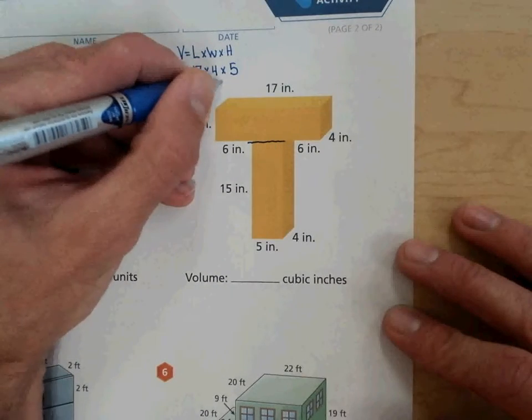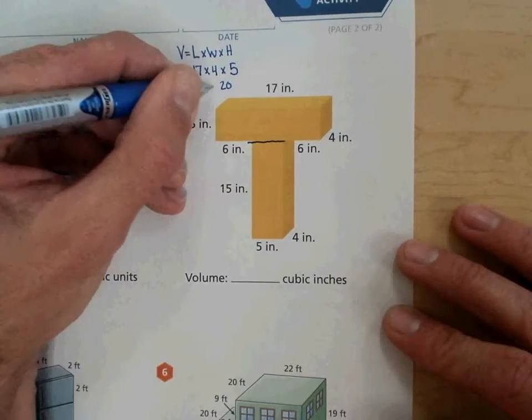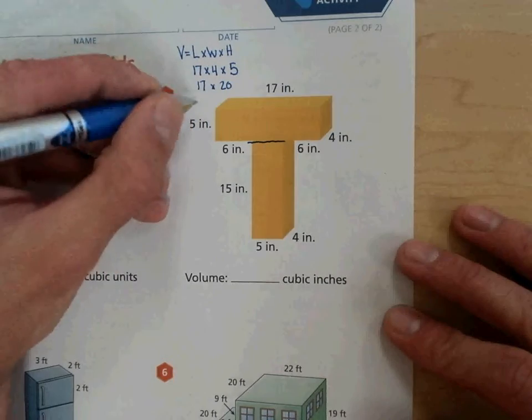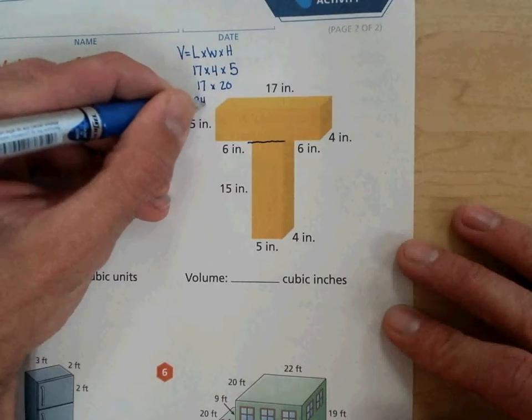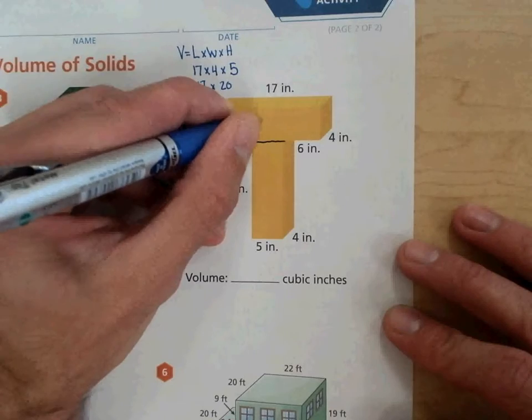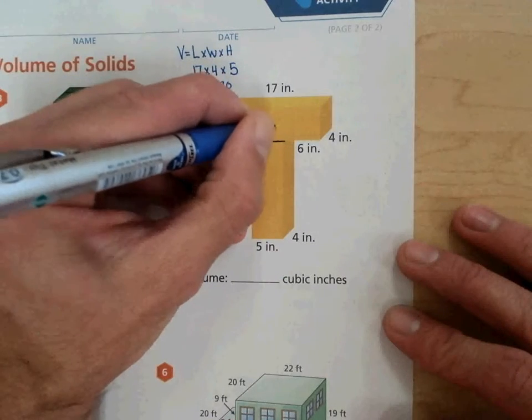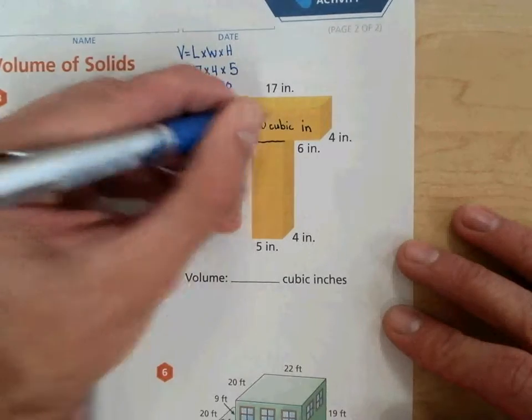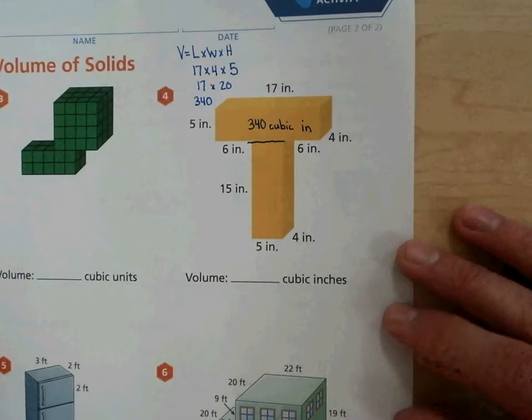whenever we're talking about volume. So they might go 5 times 4 is 20 times 17, and then 17 times 20 is 340. So they're going to write 340, and then we're going to write cubic inches in here. So they know the volume of this piece is 340 cubic inches.